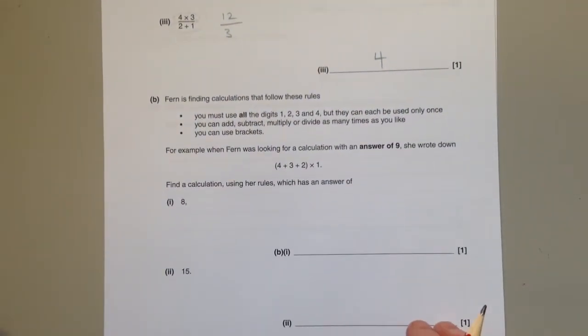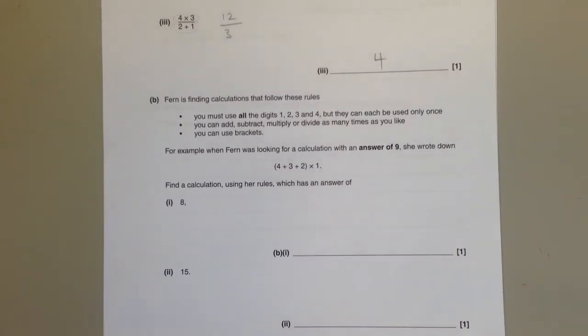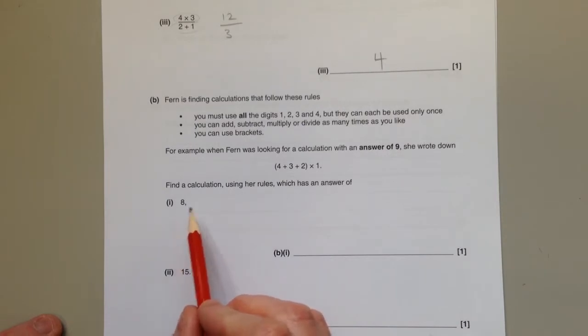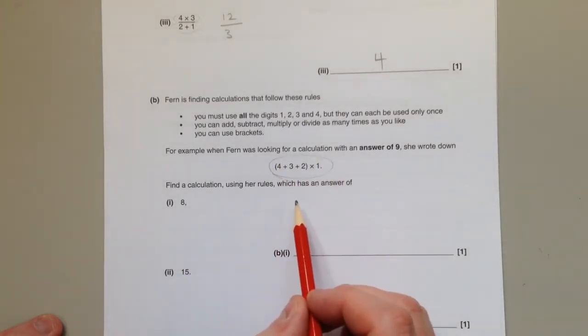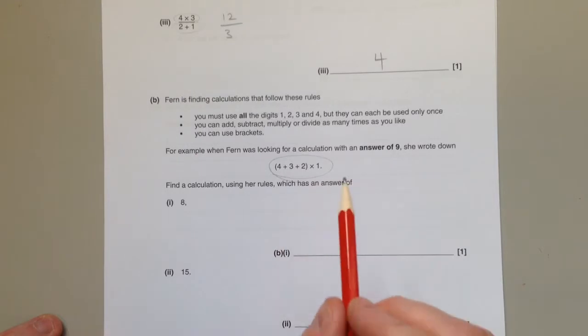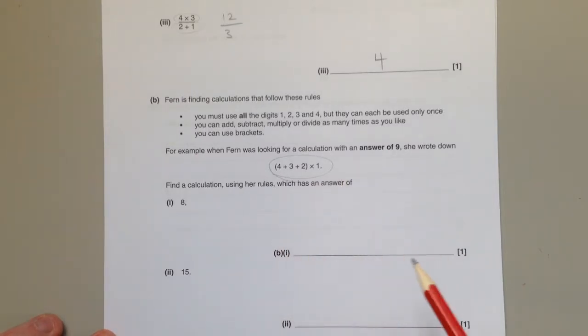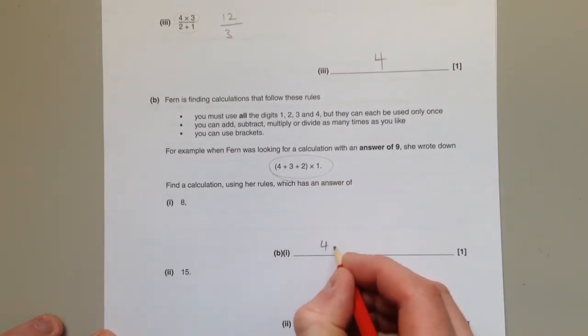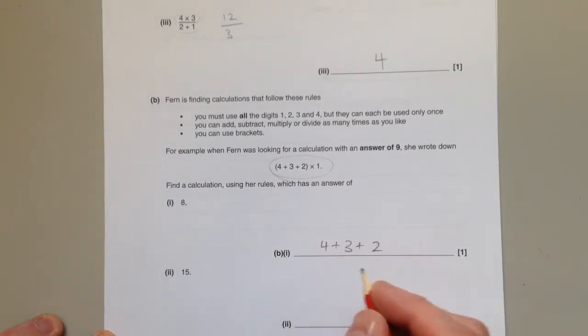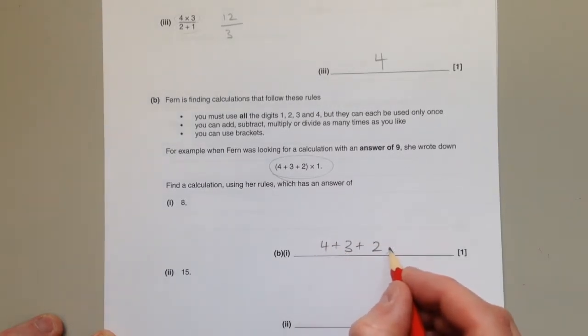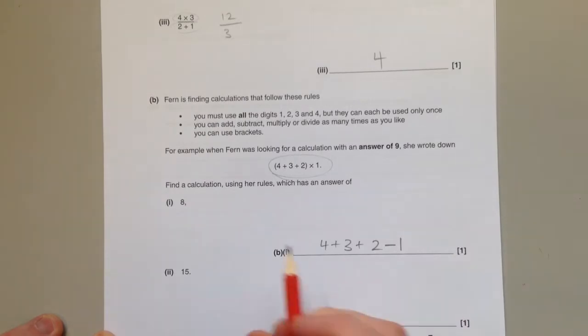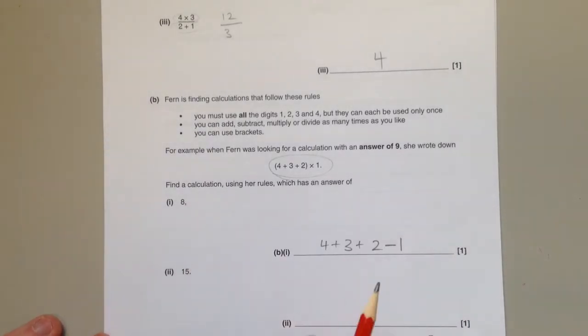In part B, we have to use the numbers 1, 2, 3 and 4. We have to put them into a calculation to get an answer of 8. There's an example where symbols and brackets have been put in to make 9 there. We've got to do something similar. Now, there are several ways of doing this. I'll give you one way as an example. If you simply add together the 4 and the 3 and the 2, that makes 9. So you need to subtract the 1 to make 8. But there are other ways of doing it.